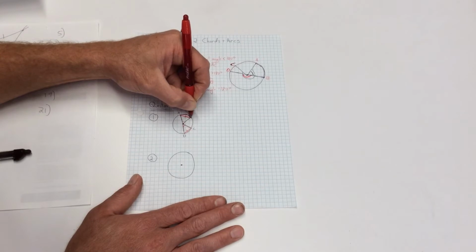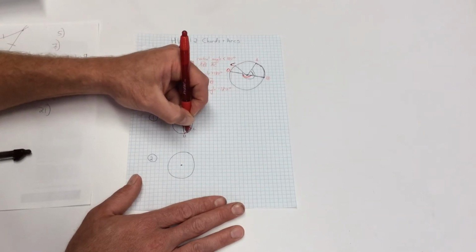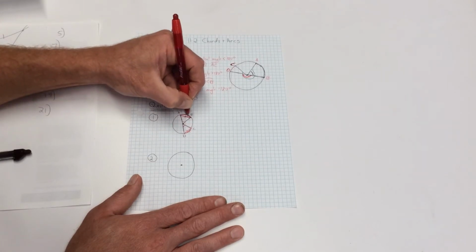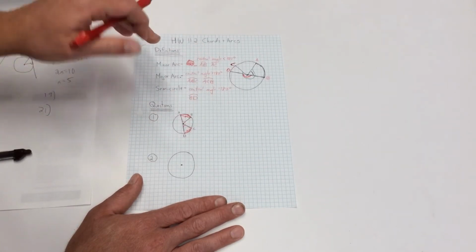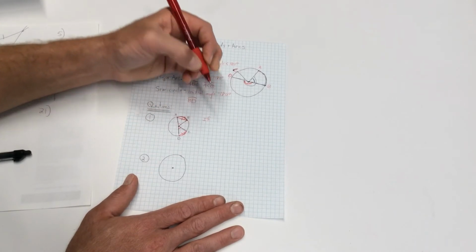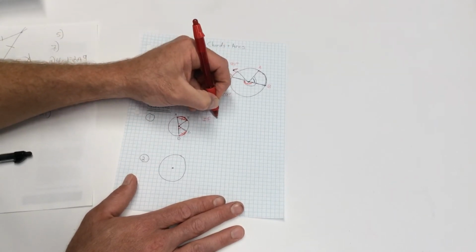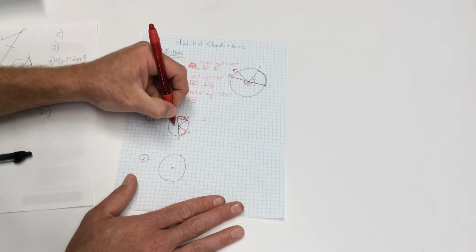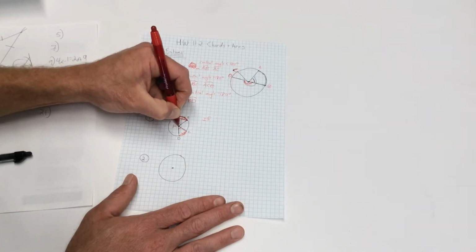That's this distance between A and B, and that also is congruent. So I'll put two lines there. Sorry, it's a little sloppy. But the whole point is, let's call this, let's just say F. So the center point is F.